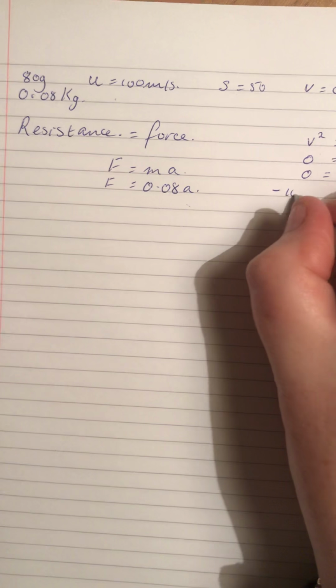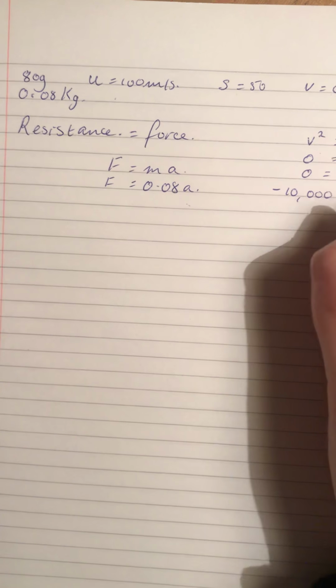So minus 10,000 is equal to a. That's my acceleration. So then the resistance, which is my force, is 0.08 times the acceleration, which is minus 10,000. And that is minus 800 newtons, because it's a force, so it has to be newtons, and it's going in the opposite direction to our motion, so it's a resistance, so it's negative, which is correct.